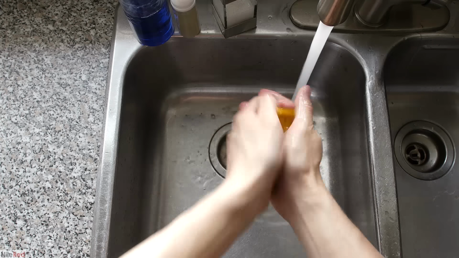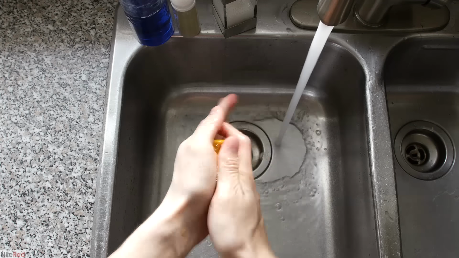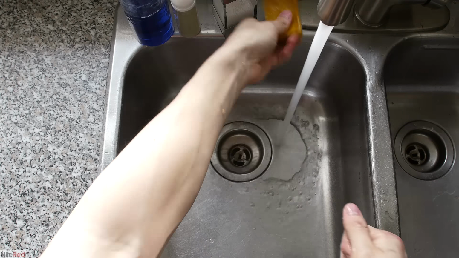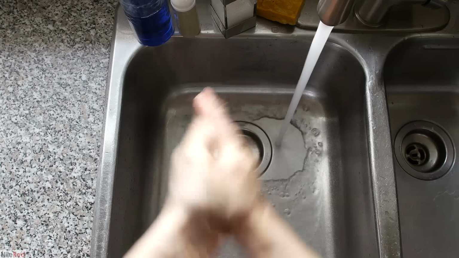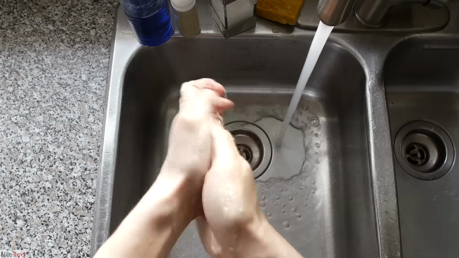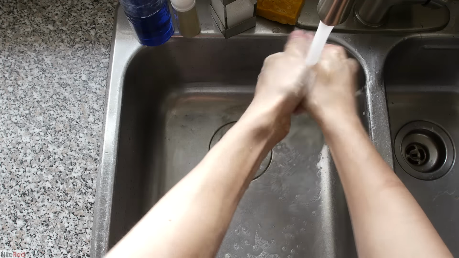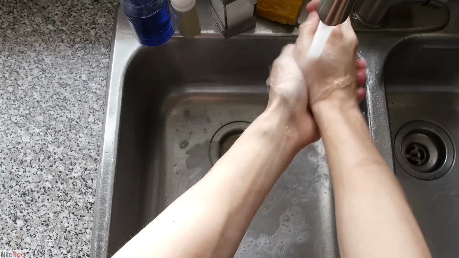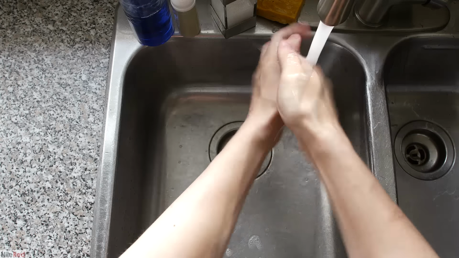So now to test out the soap and see how well it works. I decided to go with the menthol one because I wanted to see how much of a cooling effect it would have on my hands. Based on how much I put in, I was expecting it to burn quite a bit, but I didn't feel anything at all, so apparently I actually made a decent bar of soap.